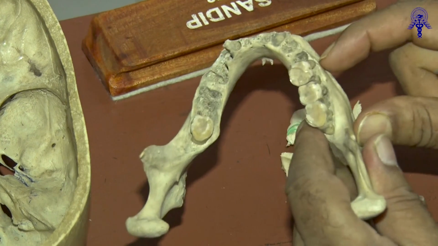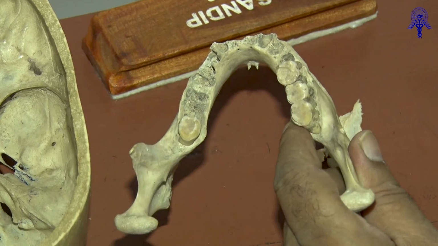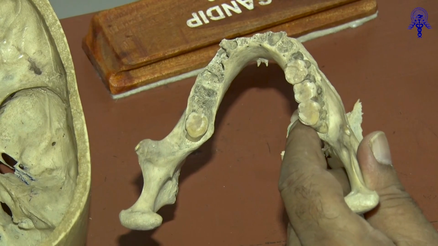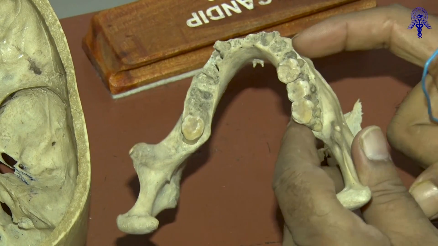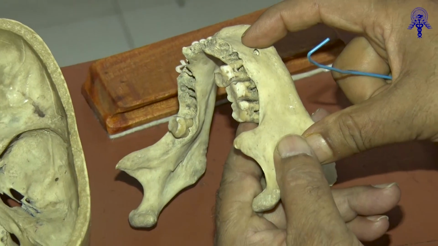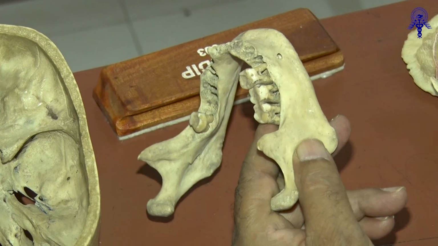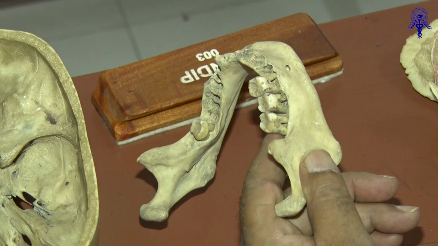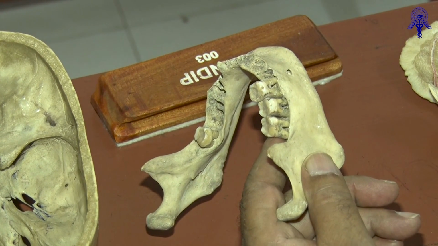Segmental means one segment of the mandible, according to the involvement we will take it out, that is known as segmental mandibulectomy. And hemimandibulectomy, you know. If the growth is more extensive, then it is done as a component of commando operation.